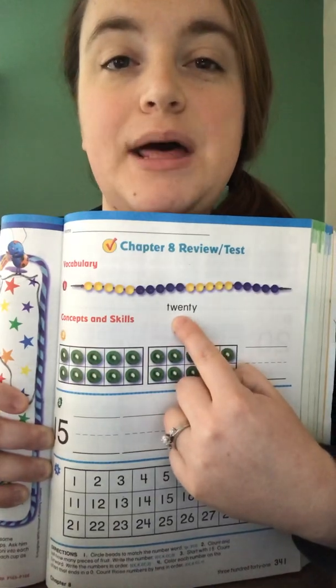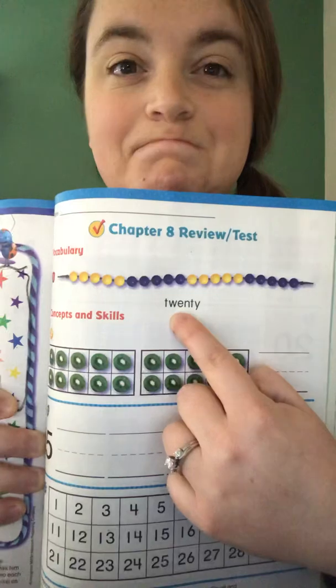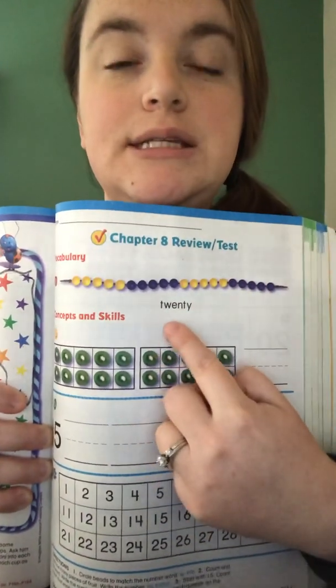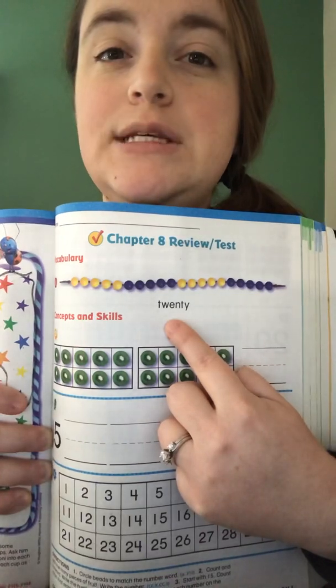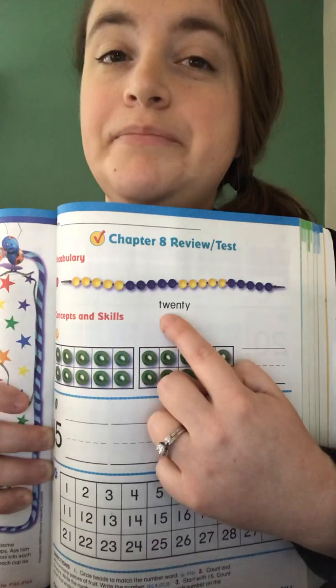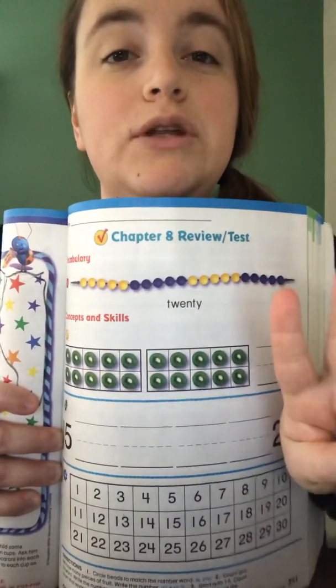So does this spell one? O-N-E? That doesn't look like it, so you're not going to circle just one bead. Does this spell two? T-W-O? No, although there is a T and a W. It's not T-W-O. So we're going to circle more than two beads.